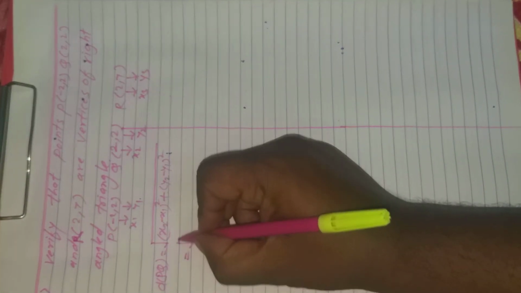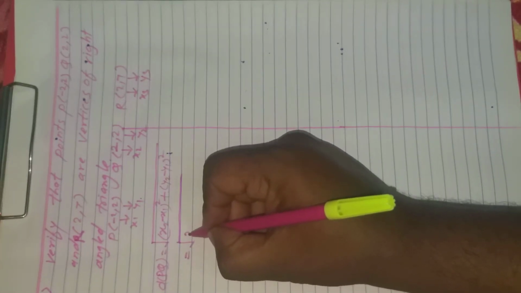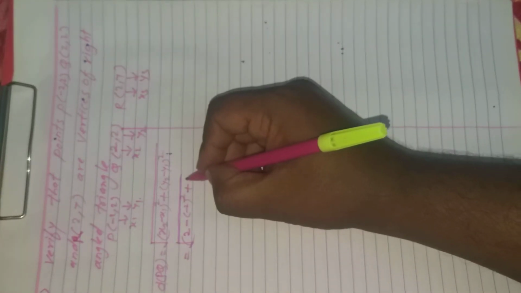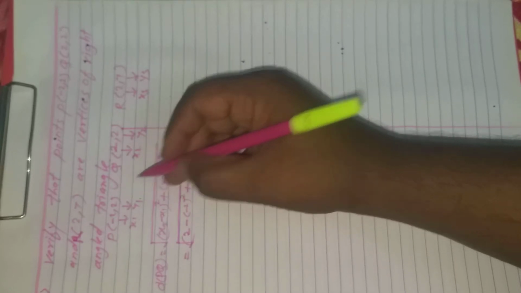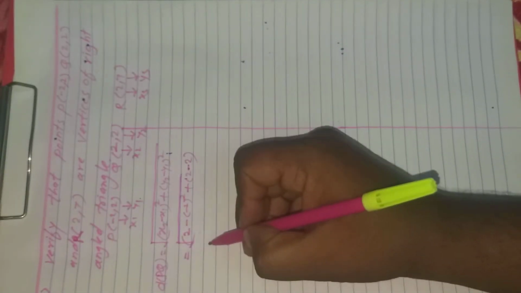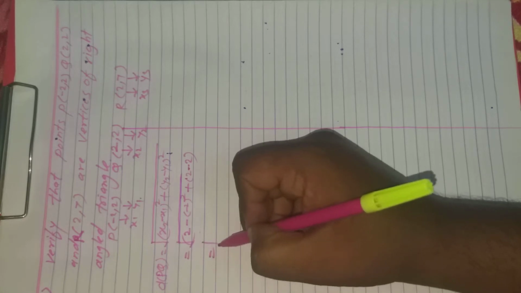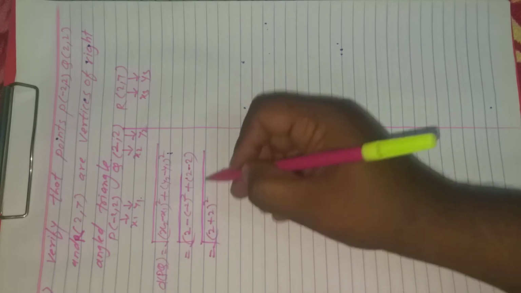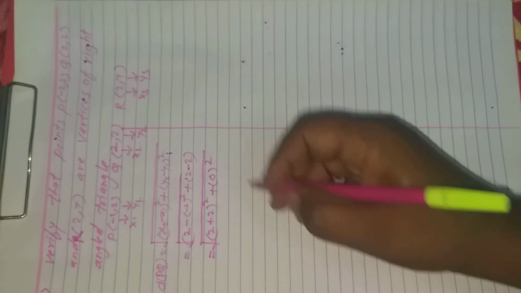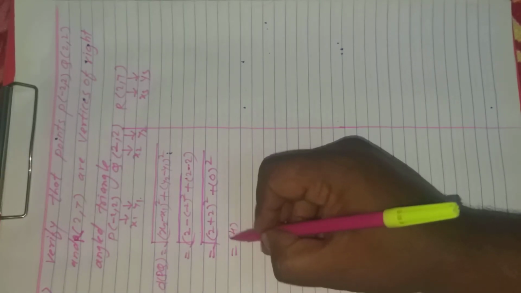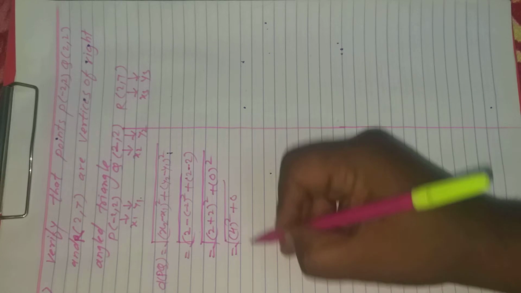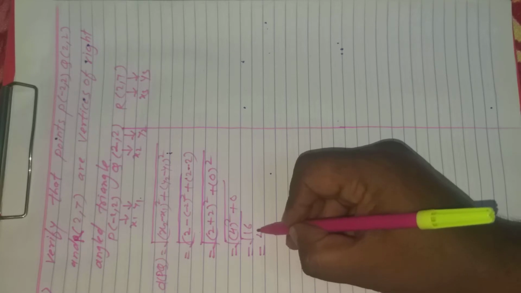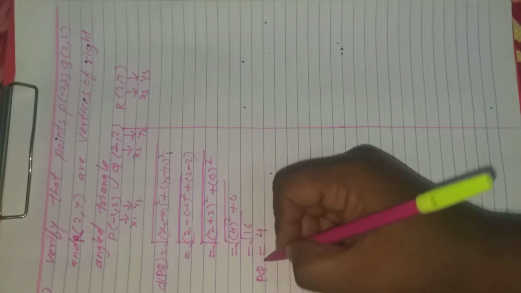Now we'll substitute the values. x2 is what? 2 minus (-2) square plus y2 is what? 2 minus this 2 is there also. Now we'll solve this. This minus minus becomes plus. (2 plus 2) whole square plus 0 square. Now 2 plus 2 is 4. 4 square plus 0, and this 4 square is what? 16. Under root 16 means what? 16 is a perfect square, it will become 4. Now PQ is what? 4.